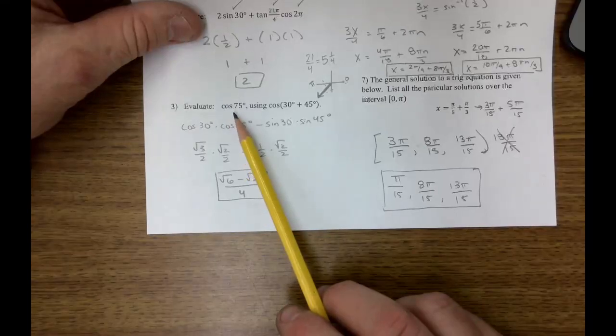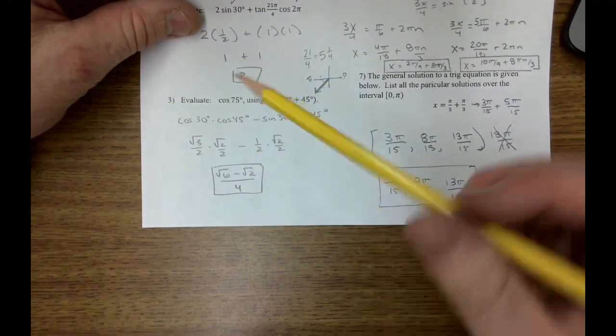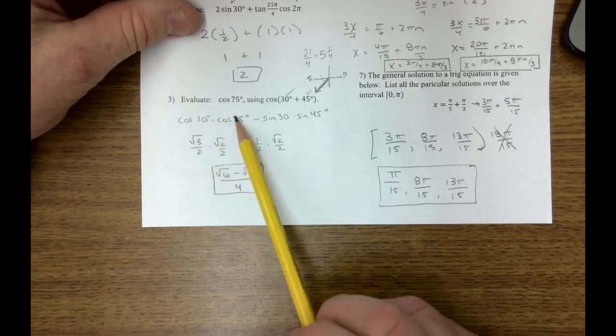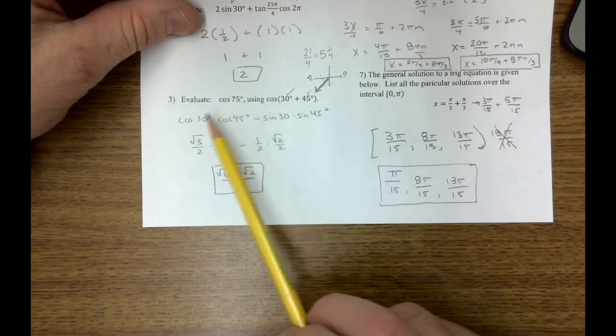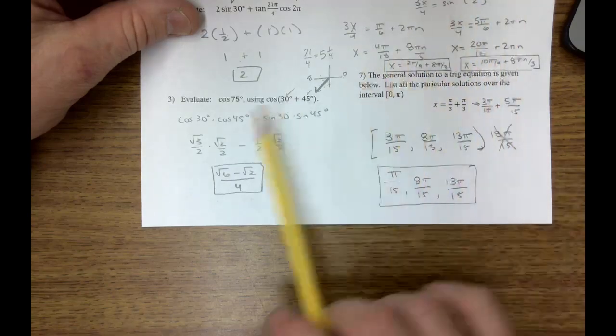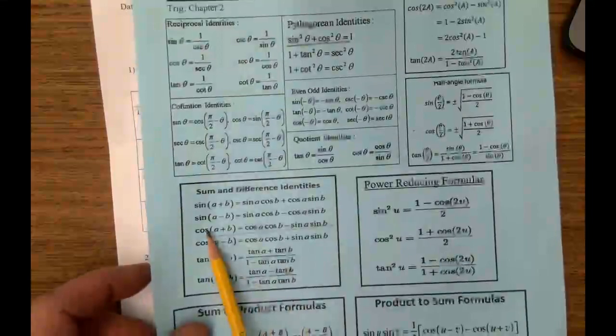Cosine here, again, cosine of 75, not on the unit circle, but if I break it up, these are now unit circle values. So what can I do? Well, I can go ahead and do the math with it. Cosine of A, cosine of B, minus sine of A, sine of B. That's a formula right here for the cosine of the addition one.